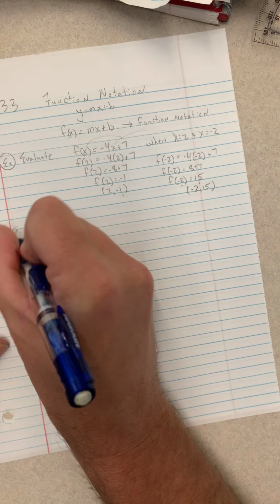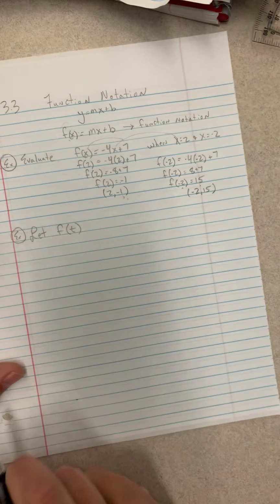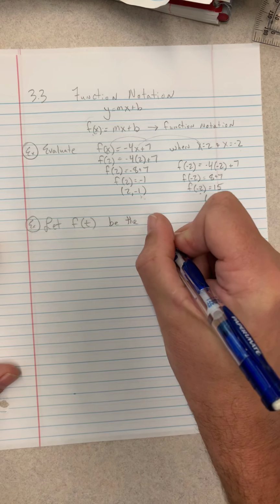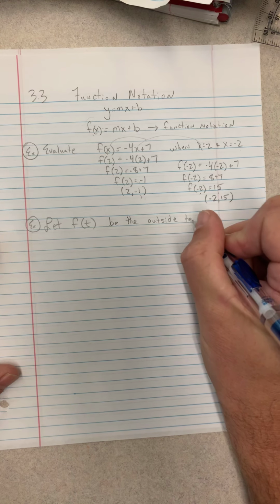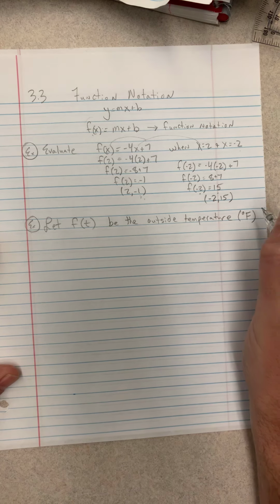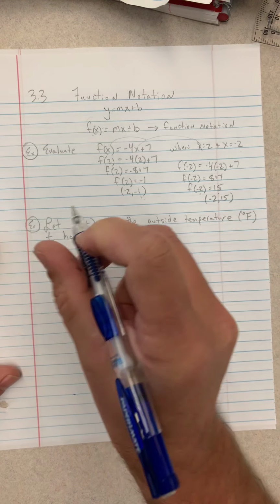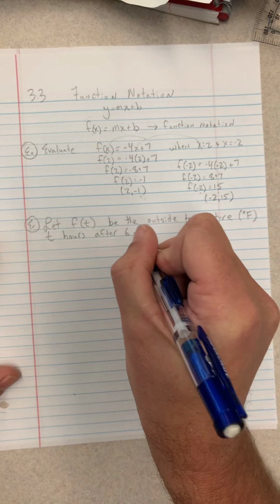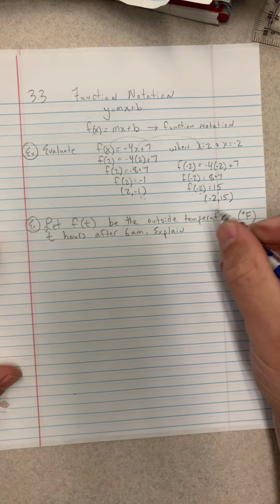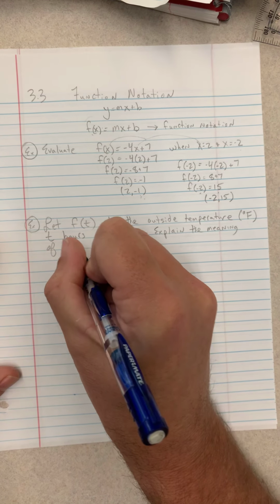Here's the next example. Let f of t, we read that f of t, let f of t be the outside temperature, and we'll say that's in degrees Fahrenheit, t hours after 6 a.m. On the next example you are going to be asked to explain the meaning of each statement.